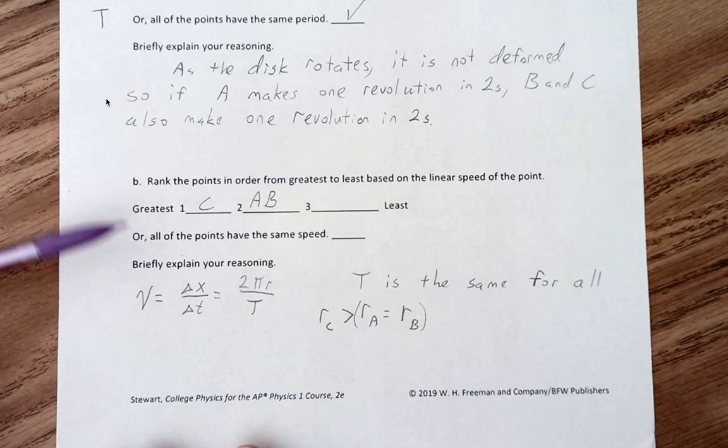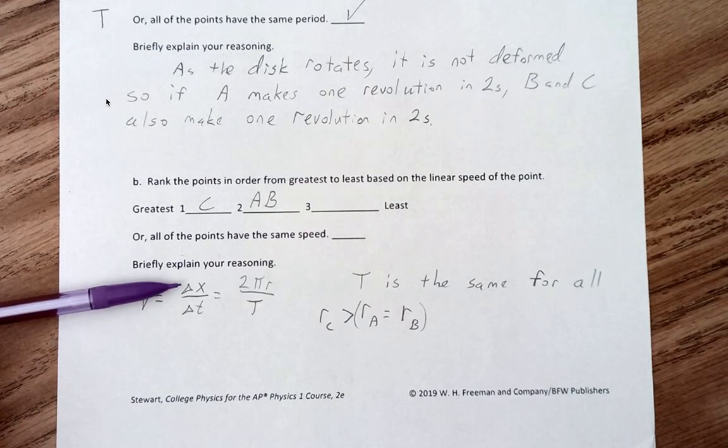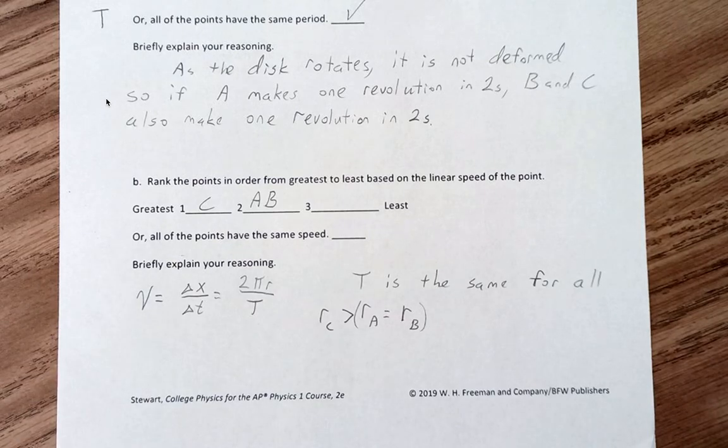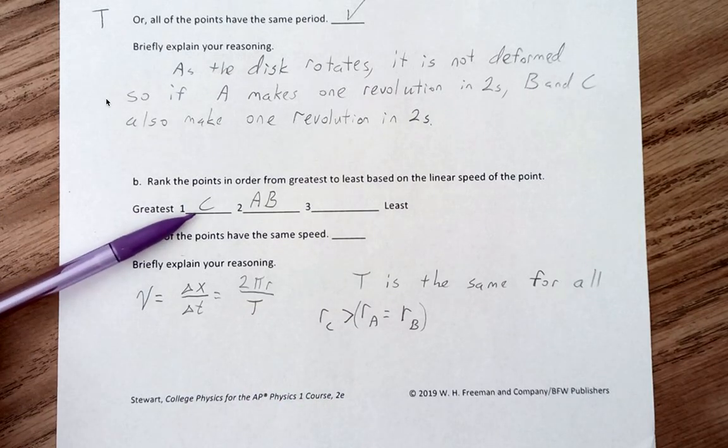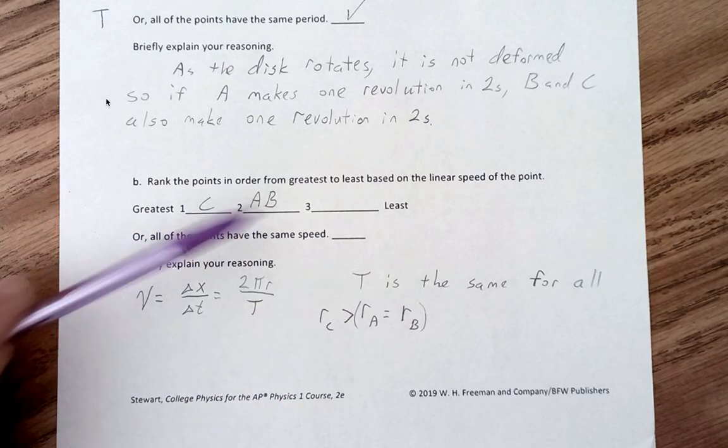We know that velocity is a change in position over the change in time, or the displacement over time. And we know it goes in one complete circle in that time t. So if they all have the same time t, then the only difference is going to be the radial distance r. Because if we go in one complete circle, that's the circumference, 2 pi r, where we know the radius of C is greater than A and B, which are equal to one another. So we're going to see that C is greater than A and B, which are equal to one another.